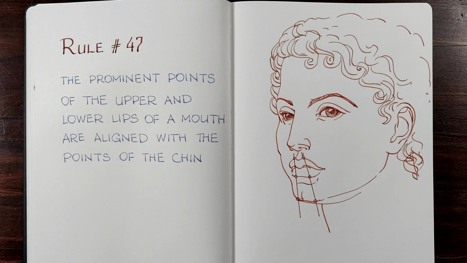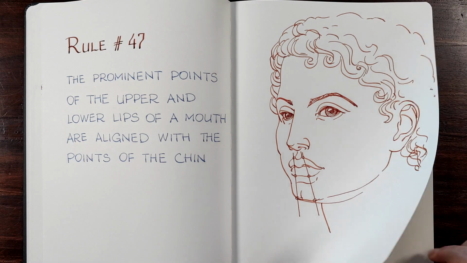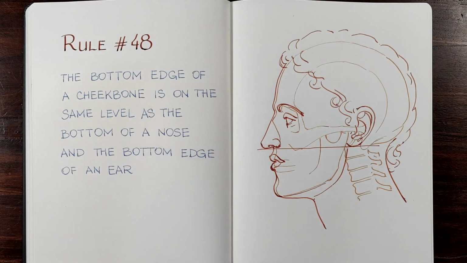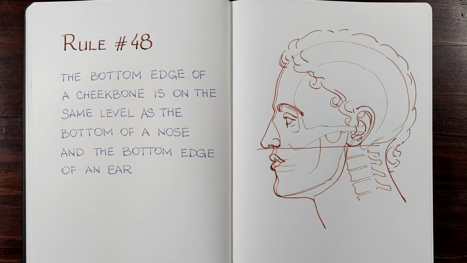Rule number 47. The prominent points of the upper and lower lips of a mouth are aligned with the points of the chin. Rule number 48. The bottom edge of a cheekbone is on the same level as the bottom of a nose and the bottom edge of an ear.